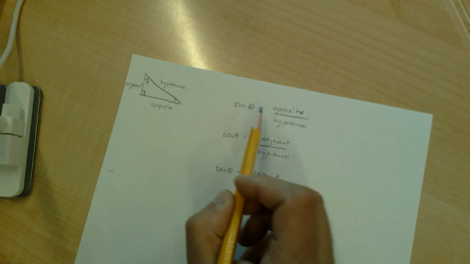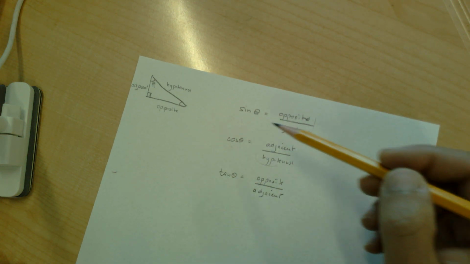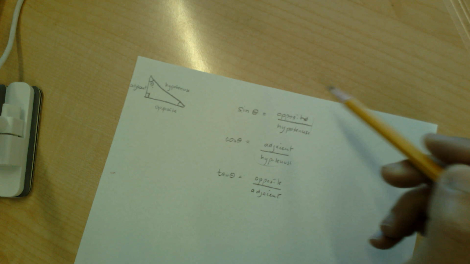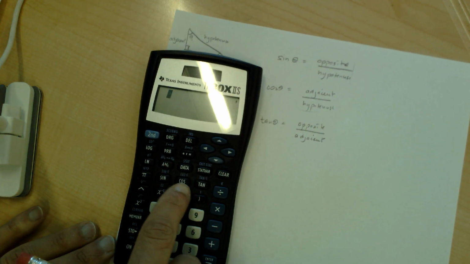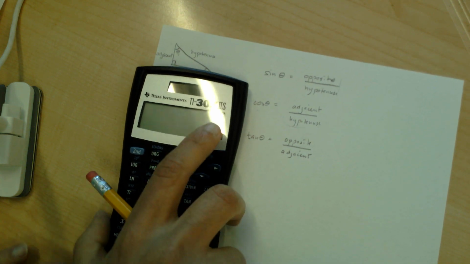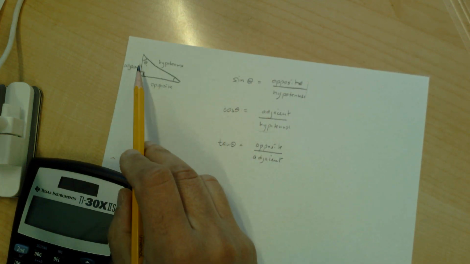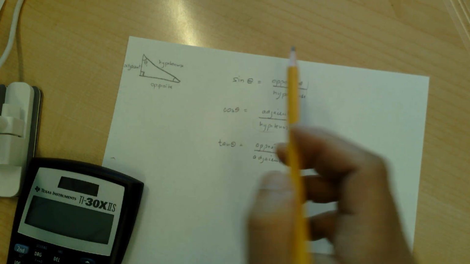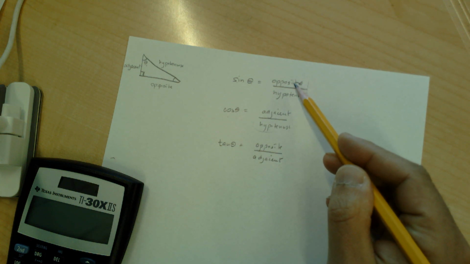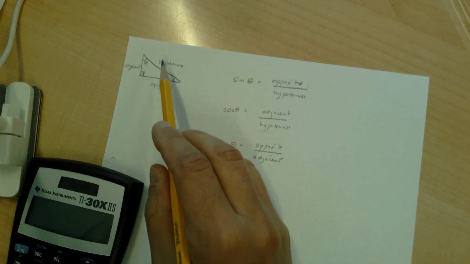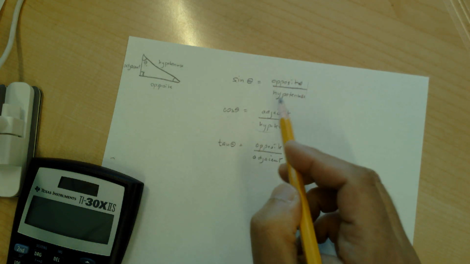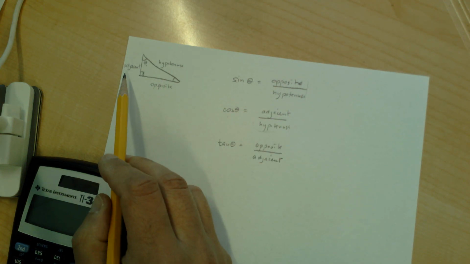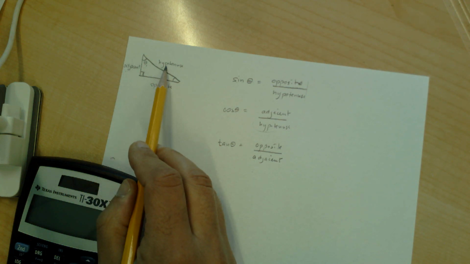Okay? So basically what this is saying is taking the sine of theta, and remember that your calculator can do all of these. You have sine, cosine, and tangent. If you take the sine of this angle and you hit enter, that's going to be the ratio between the length of the opposite side and the length of the hypotenuse. If you take the cosine of that angle, that's the ratio between the adjacent and the hypotenuse.